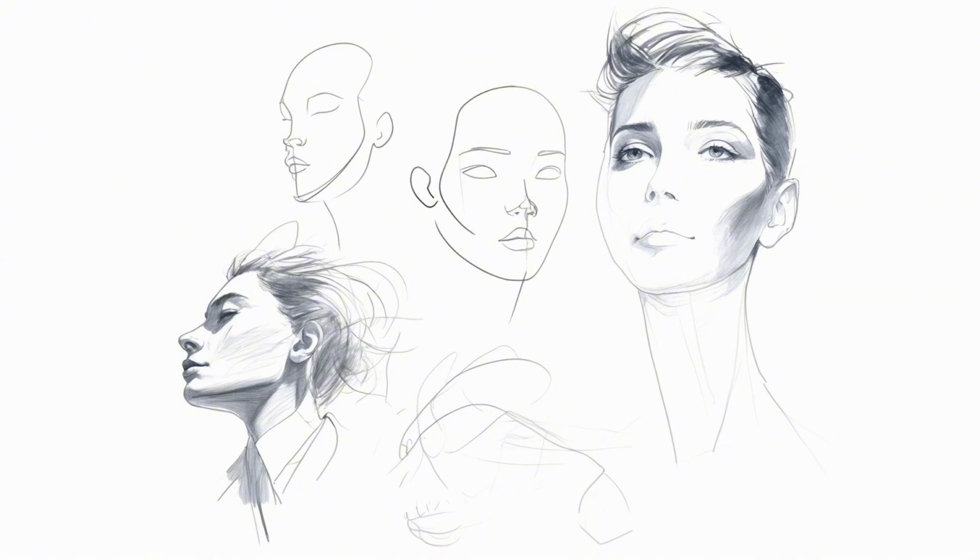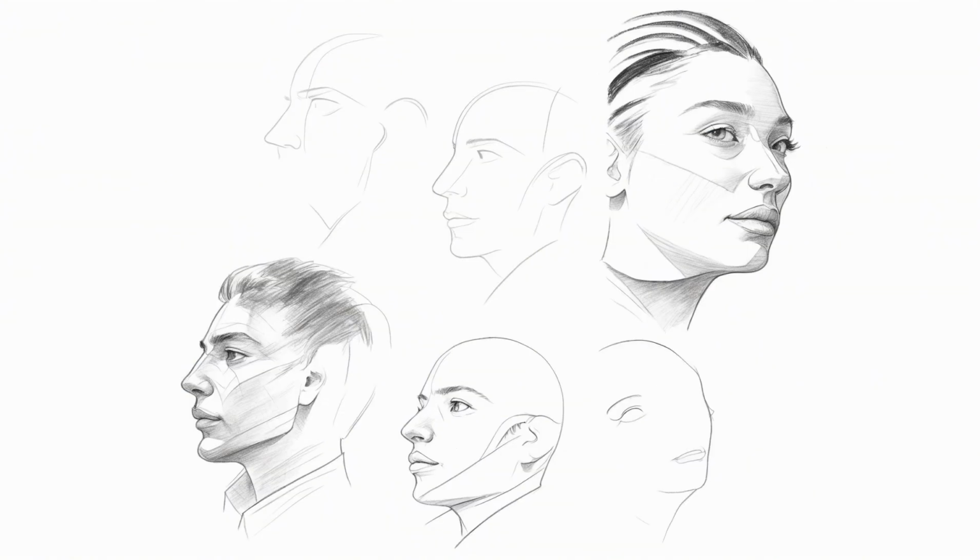There will always be new subjects to challenge your skills and refine your technique. Drawing is a lifelong journey, and with consistent practice, you will continue to improve and take pride in your progress. Keep creating.